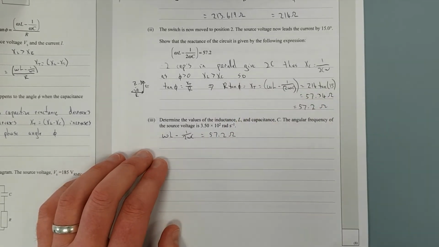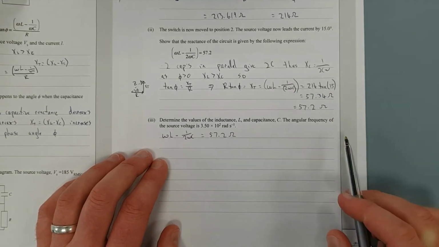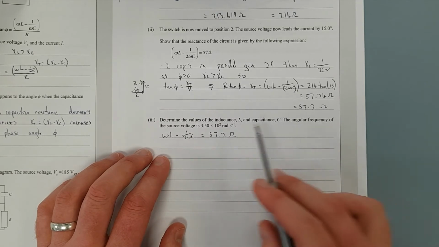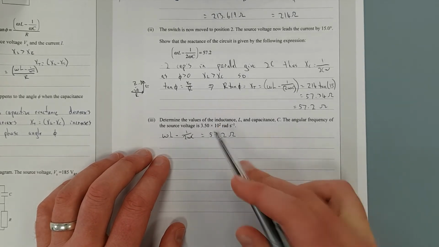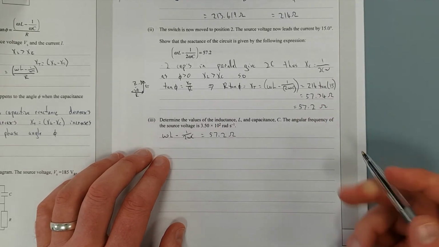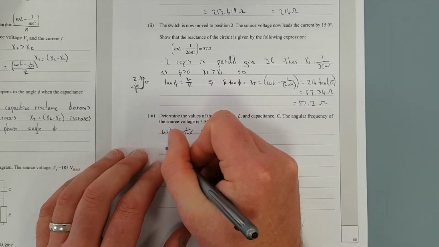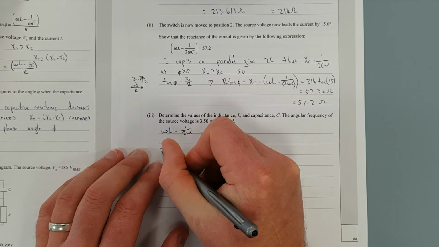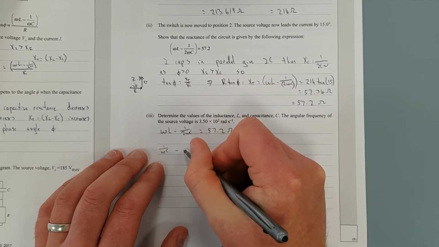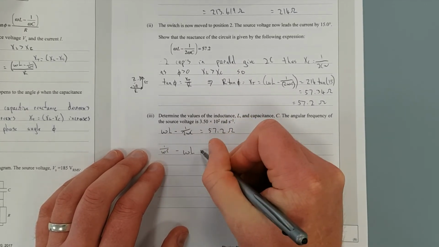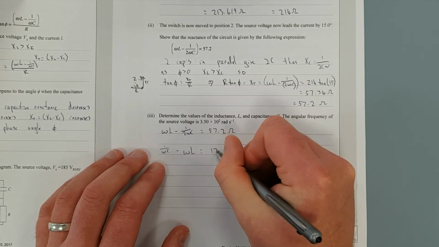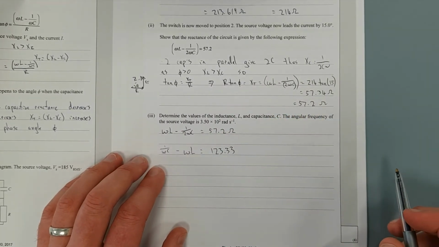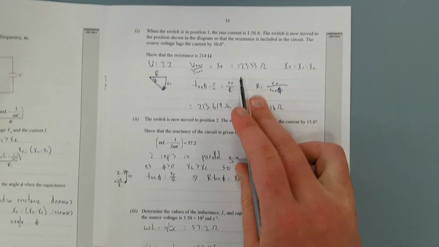We're trying to find the values of the inductance and capacitance. We're just assuming all the other stuff we've had previously is true. We also know with just one capacitor, 1 over omega C minus omega L is equal to 123.33, and that was the first one up here.